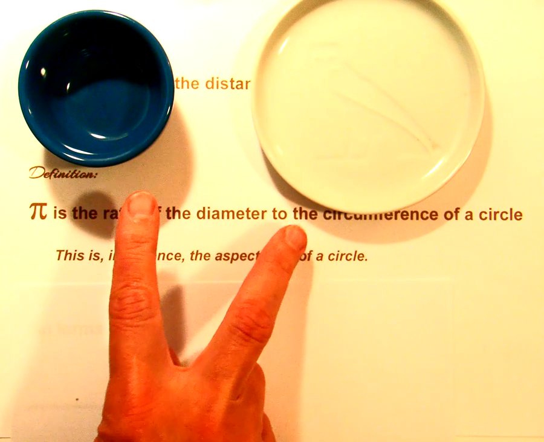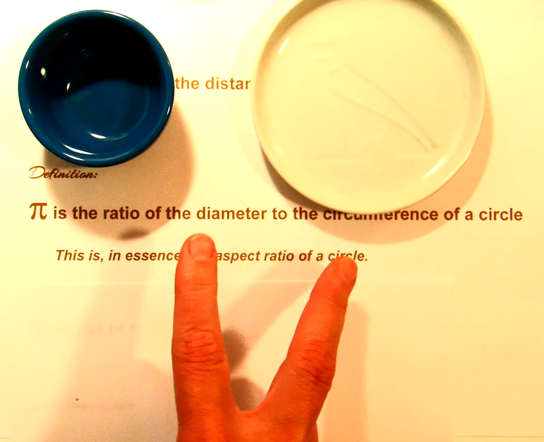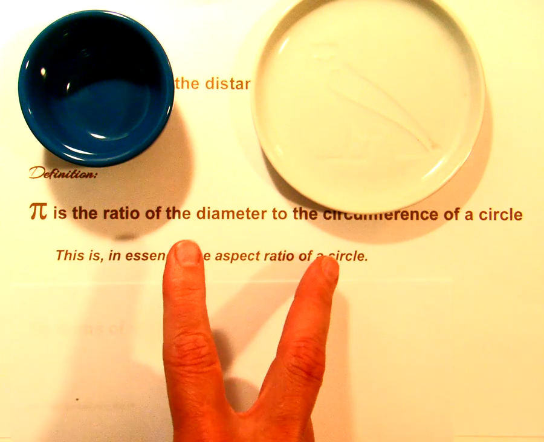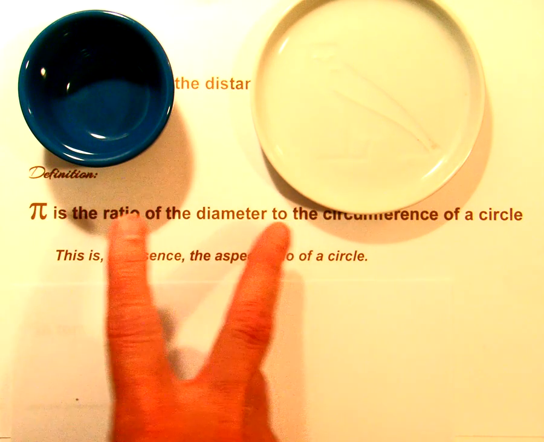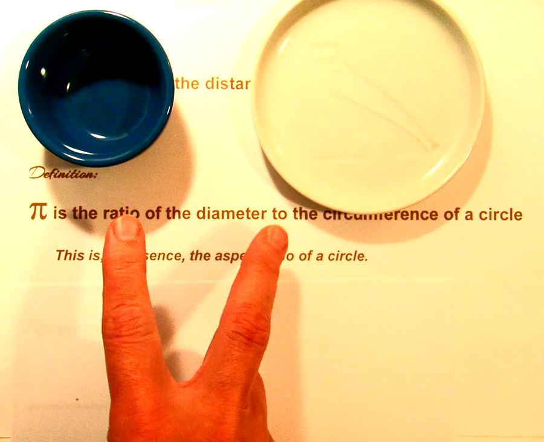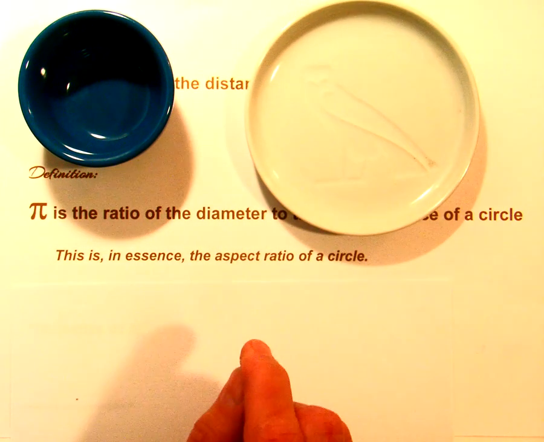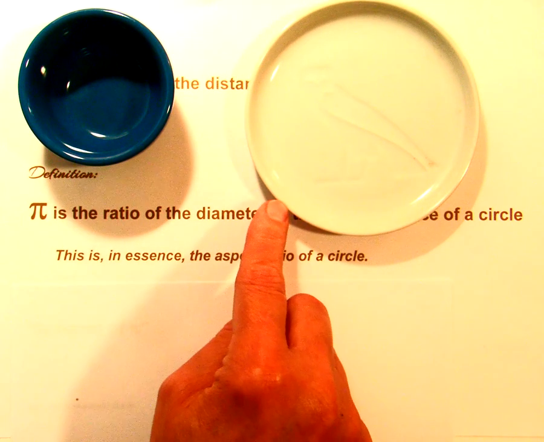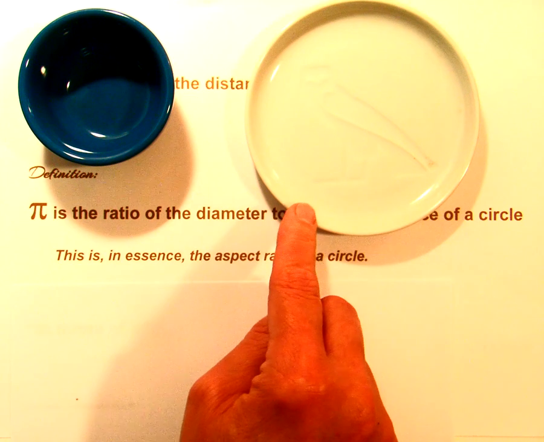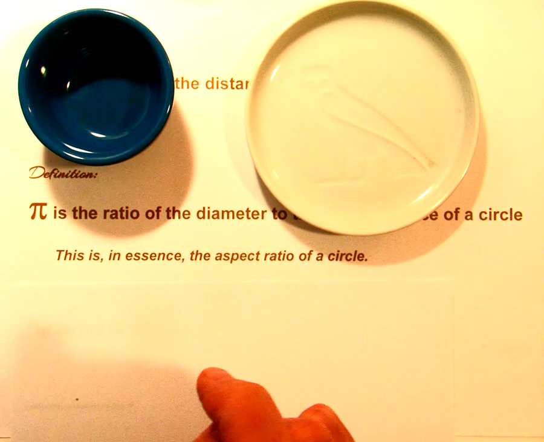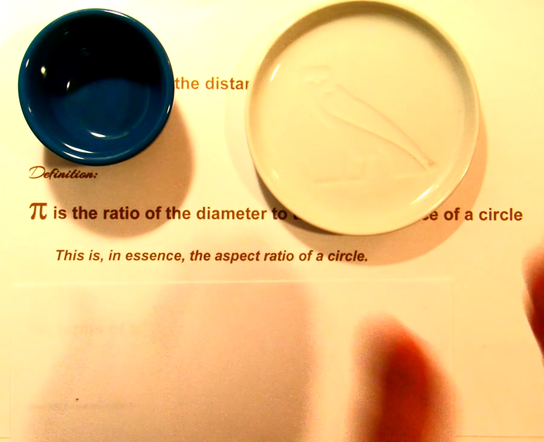Okay, wait for it. This is going to blow your mind. Dylan, I bet Dylan knows. Yeah, Dylan knows what it means. It means they are both, wait for it, round. Okay, who would have thought that? That all circles are round. Wouldn't you know it?